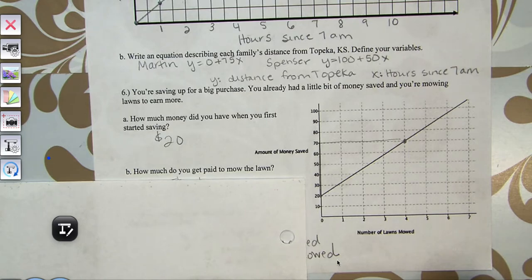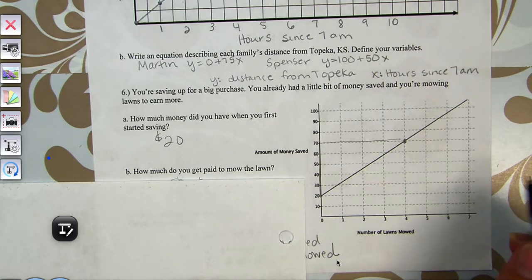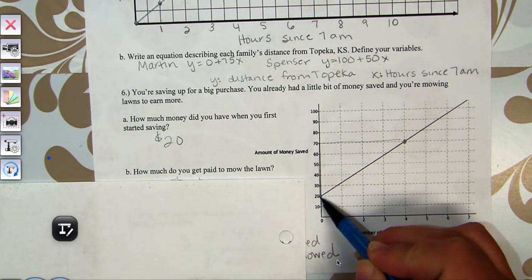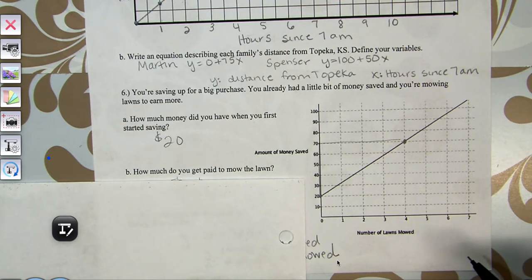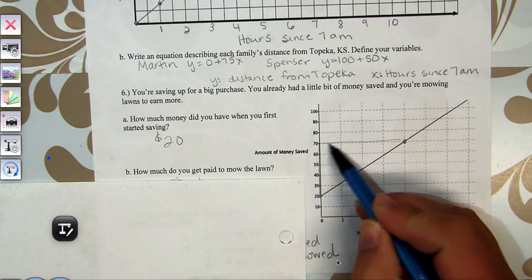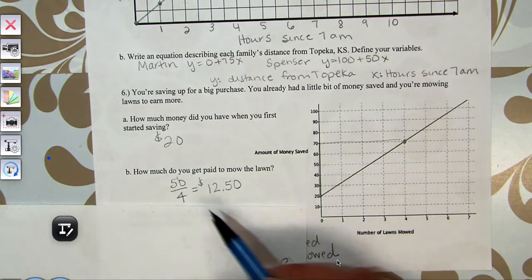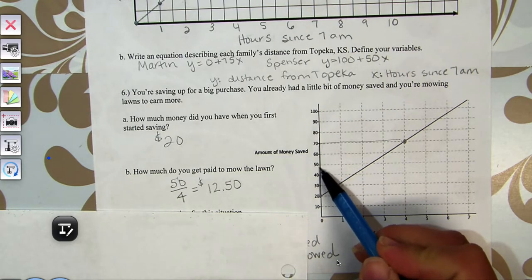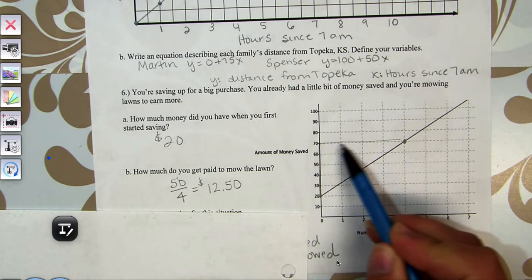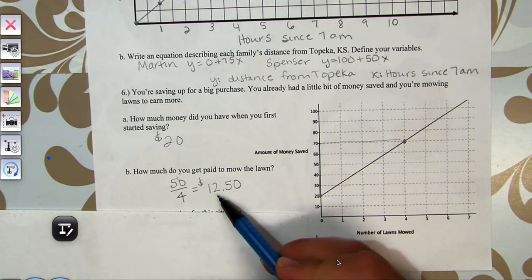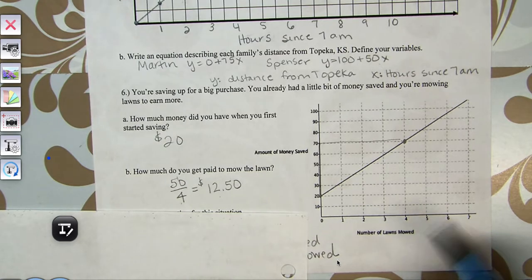And then to answer B, how much money do you get paid to mow each lawn? Guys and gals, this is where you need to find 2 perfect corners on your graph. Now, some of these corners are close, but you need to find perfect corners. When we're taking the quiz on the computer, it's very, very important that you find those perfect corners. So it's the vertical change versus your horizontal change. I'm scaling by tens. So my vertical change here is 10, 20, 30, 40, 50 over 4 lawn mows. So 50 divided by 4 is $12.50 each time.